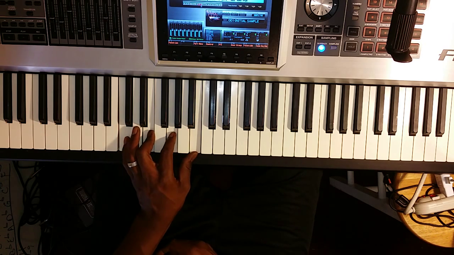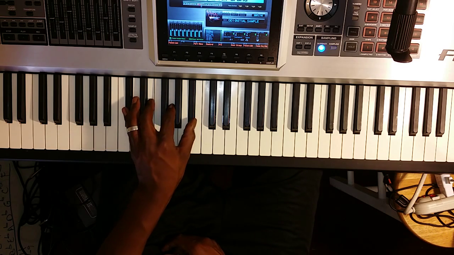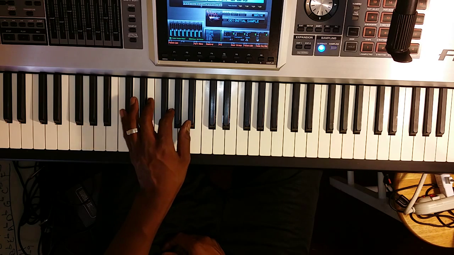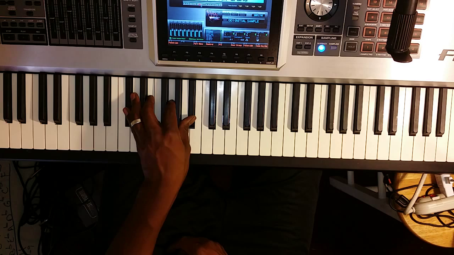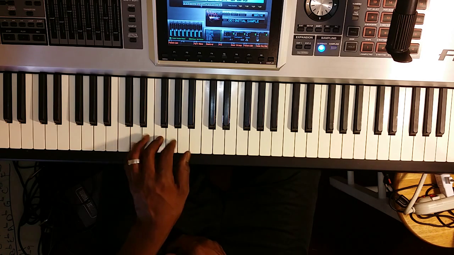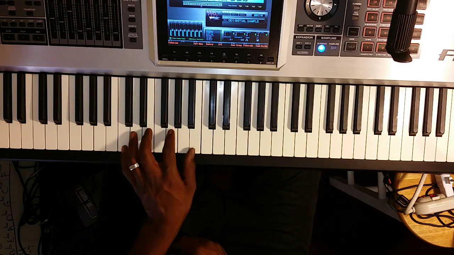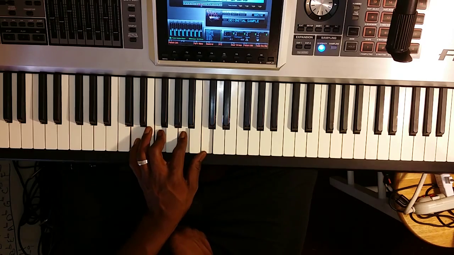First chord is going to be a C major 7: C, E, G, and B. Second chord is going to be a D flat diminished chord. Left hand is D flat, E, G, and B flat. And our last chord, the 2 chord, is going to be a D minor 7 chord: D, F, A, and C. So that's going to be the basic chord progression that we're going to be using for this video.